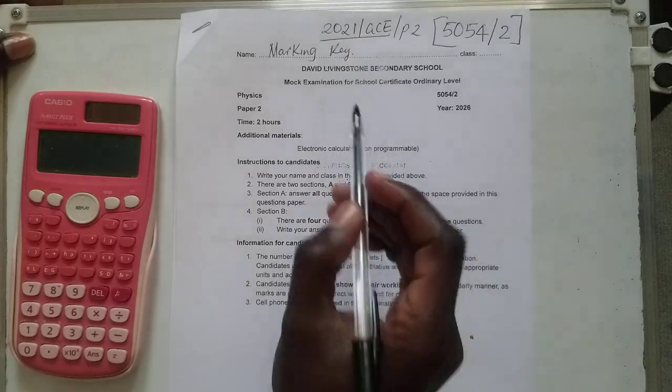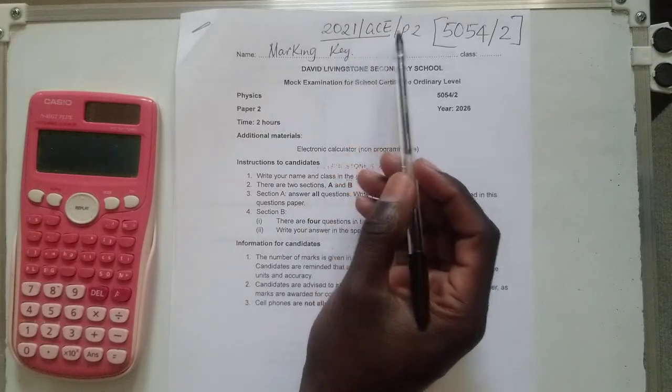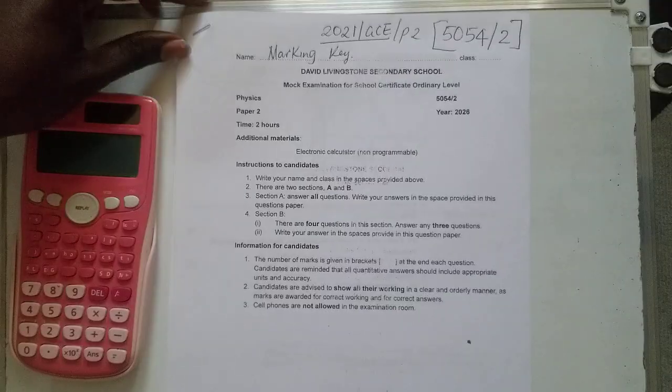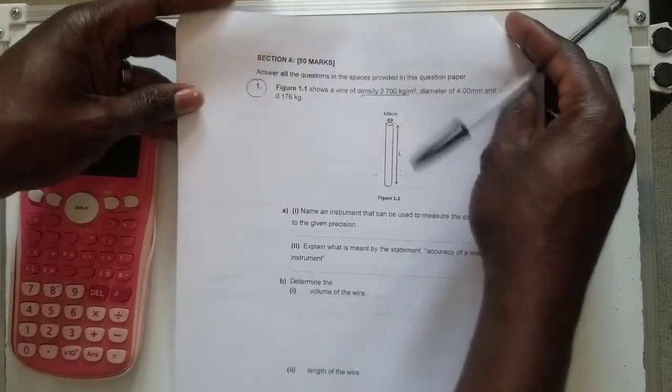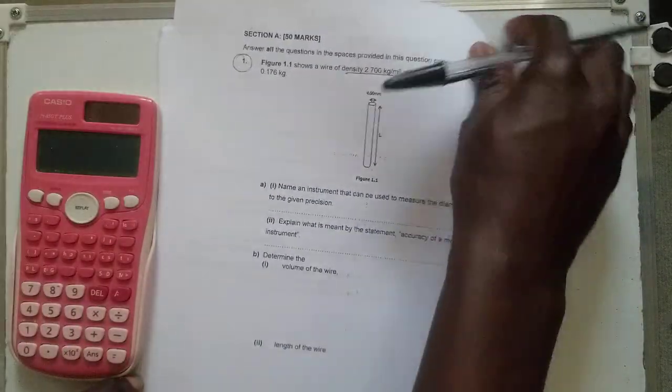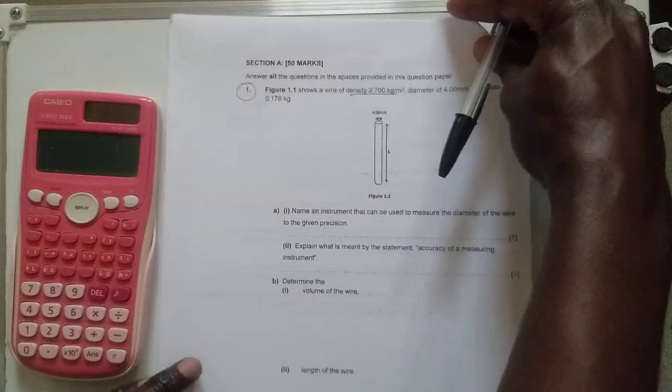So welcome to this segment as we revise Physics 5054, the 2021 GC Paper 2. If you're doing pure science, I'm sure you find it very interesting. So let's go into discussion.